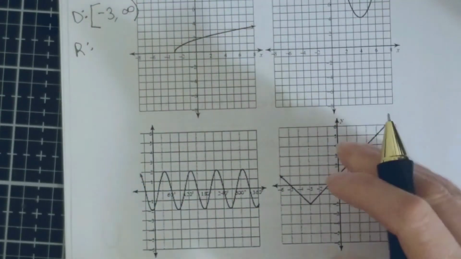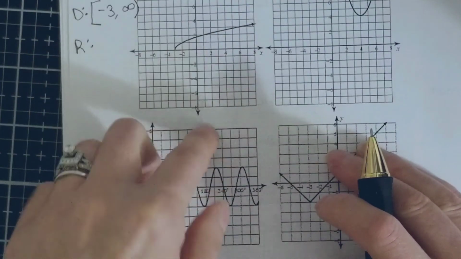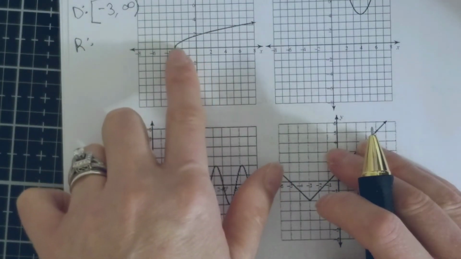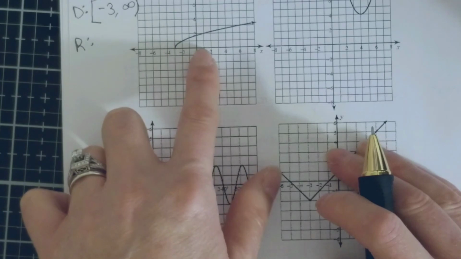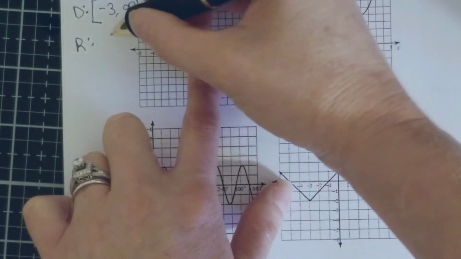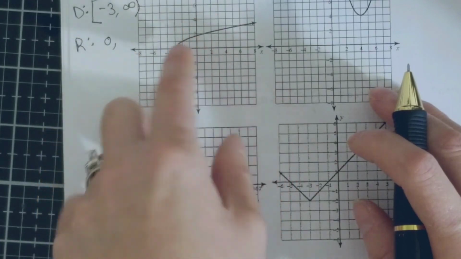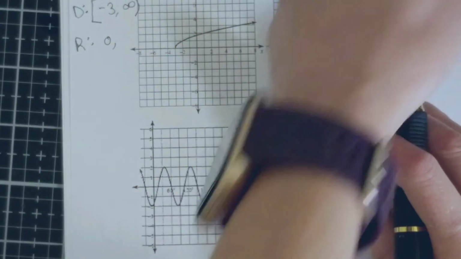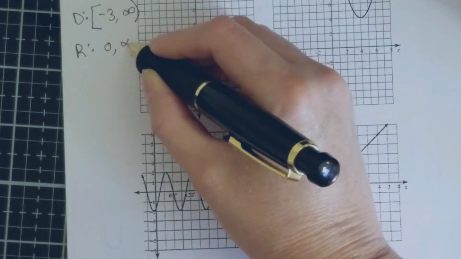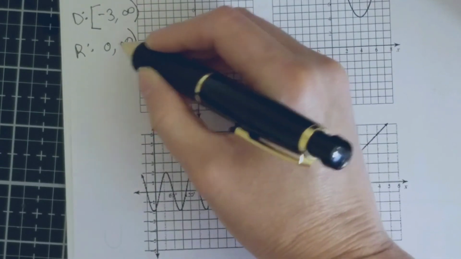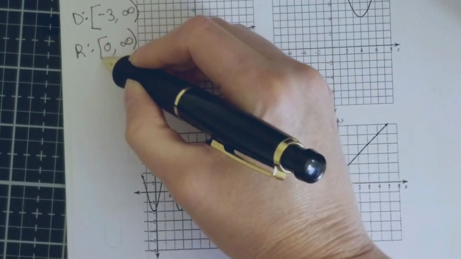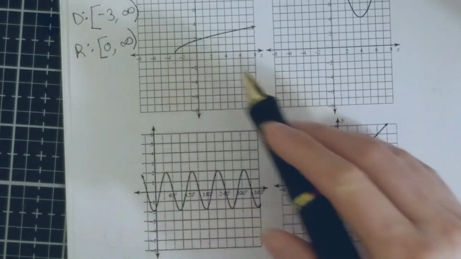Your range is everything on the y's, so I start here on the y. We start here. I need to read the y coordinate, so that would be 0. And then it would go all the way up to infinity, because this is going to keep getting taller and taller and taller. Infinity gets a parenthesis. 0 will get a bracket, because that is closed right there.